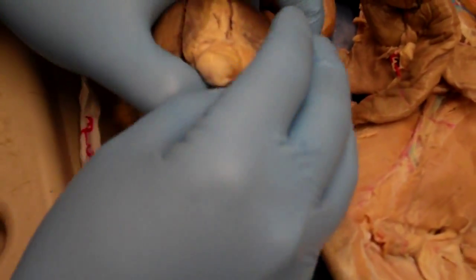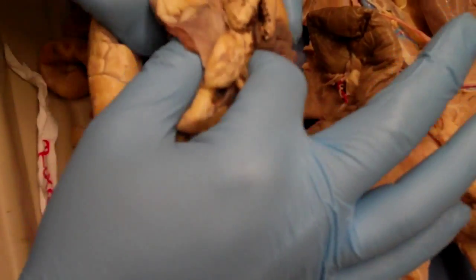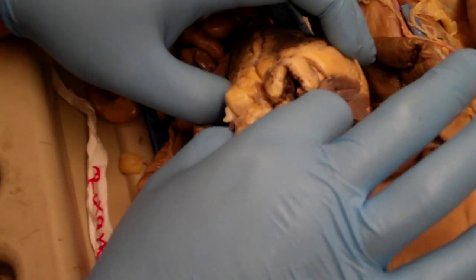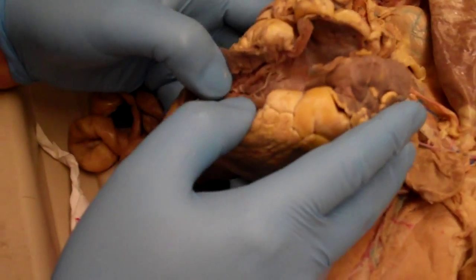So that's thick, smooth muscle? Yeah, yep. The easiest way is I just put a finger in each atrium and try and squeeze them together, and what prevents them from coming together is going to be the interatrial septum. And then the exact same is true with the ventricles.